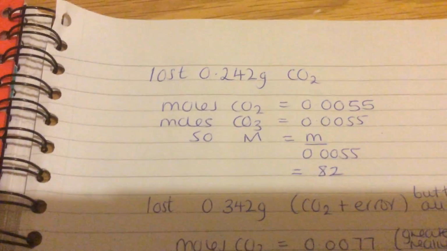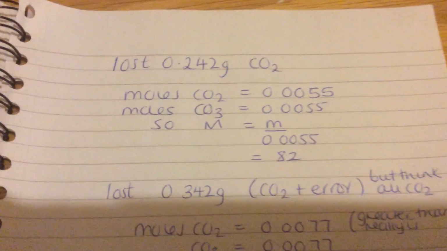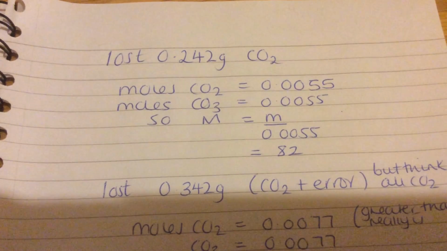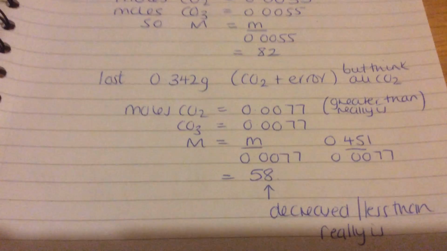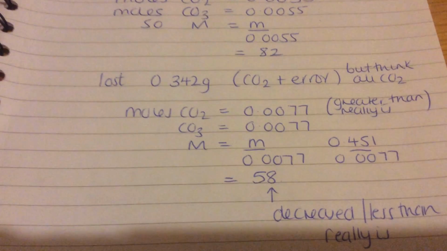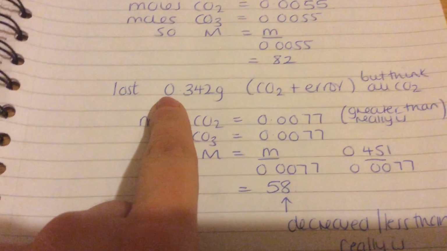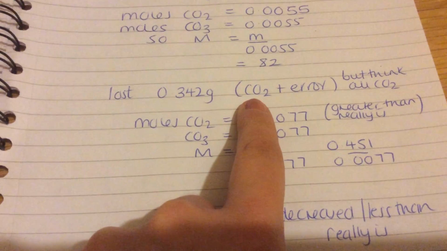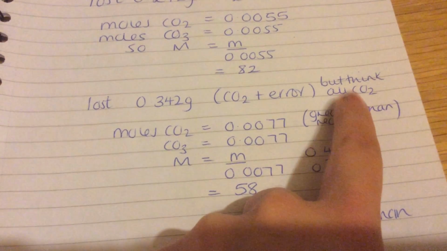Now, we figured out earlier that we had lost 0.242 grams of CO2. If we convert this into moles, we figured out that was 0.0055, and therefore our molar mass was 82. We've already done that. If we consider that some of the solid had actually been lost, then we think that we have lost a lot more CO2. So if we're losing some solid, we would then end up with a loss potentially of 0.342. And again, I'm using this number to illustrate a point. This is made up of CO2 and the solid that we lost, but we don't actually know that that's solid. We think it's all CO2.